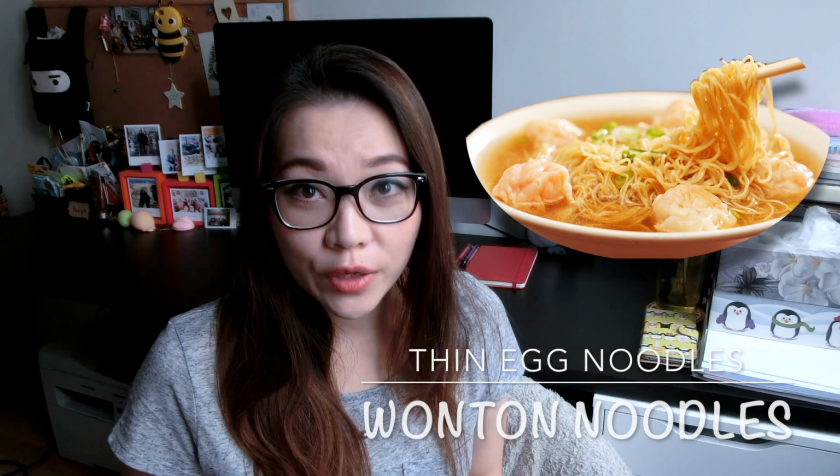With a filling of shrimp and pork, Cantonese wontons are most commonly served with thin egg noodles. We call it wonton noodles. The soup for Cantonese wonton is made from shrimp shells, pork bones, and dry fish to give it a special taste.